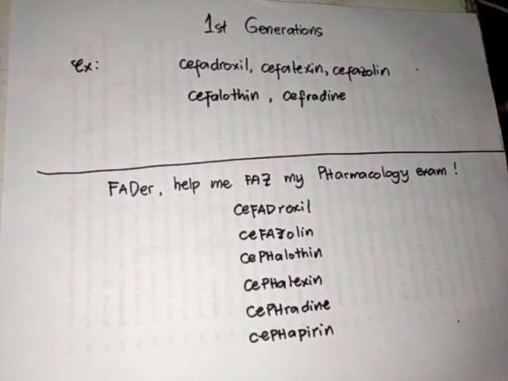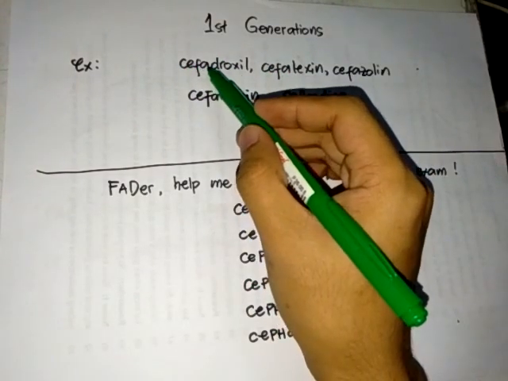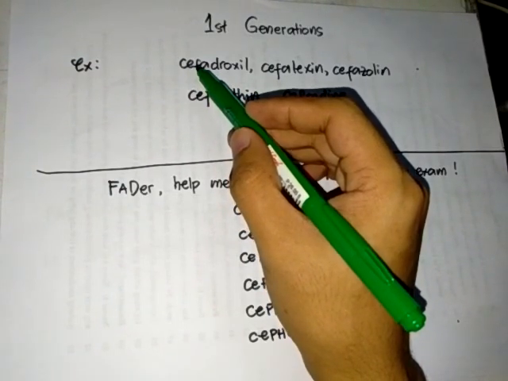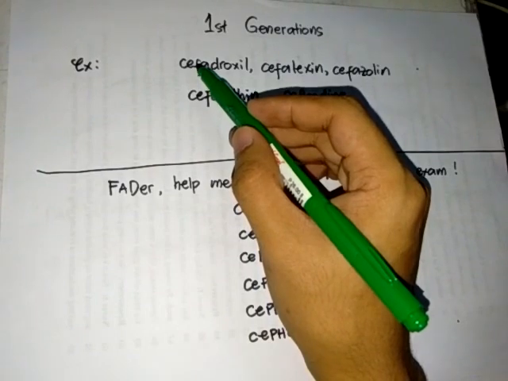First is your first generation cephalosporin. Actually, there's a prefix Cepha. All cephalosporins having a letter A after the name Ceph are all first generation, except Cefaclor.